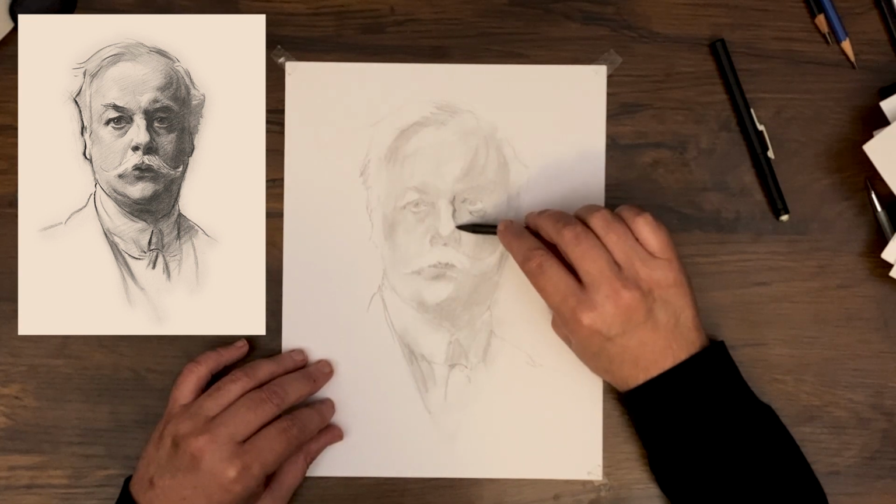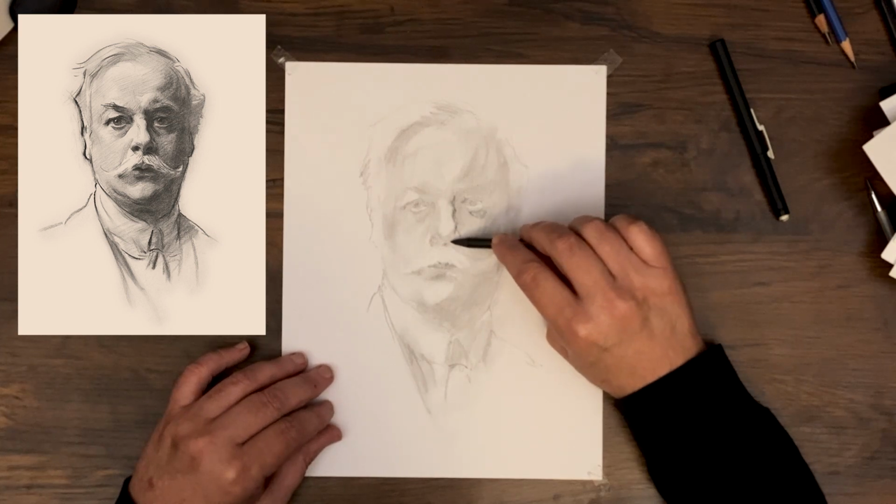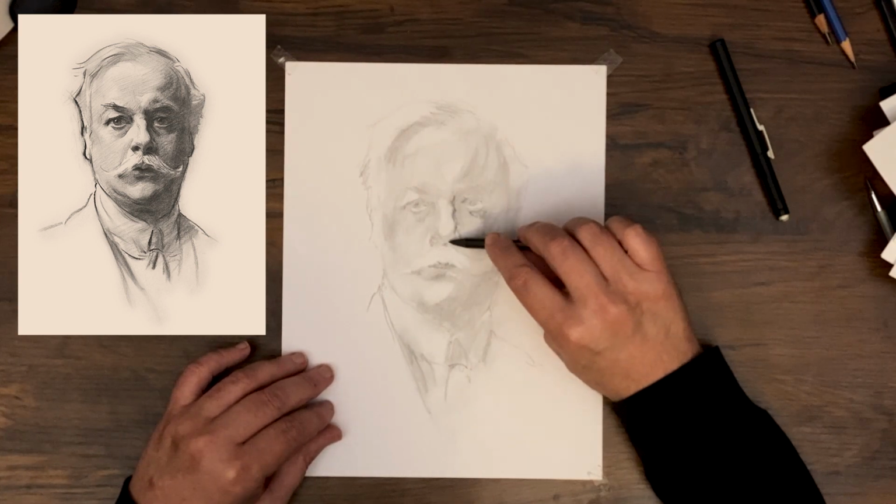Now I'm trying to focus a little bit more on the darkest tones, making sure that they're represented as best I can.